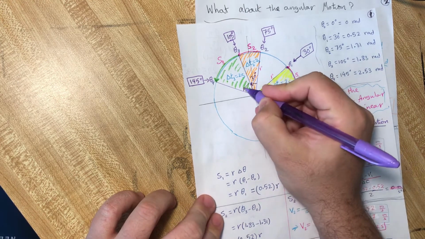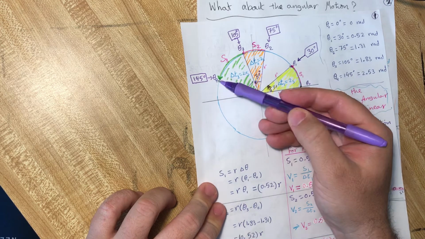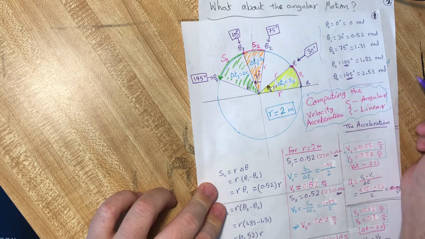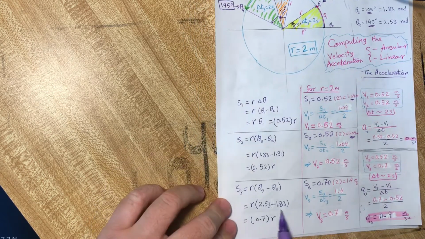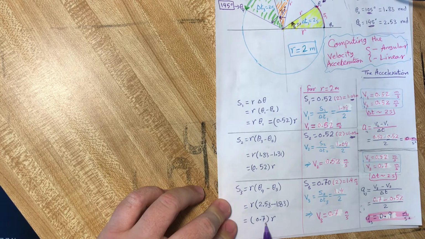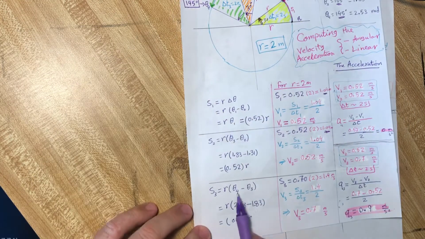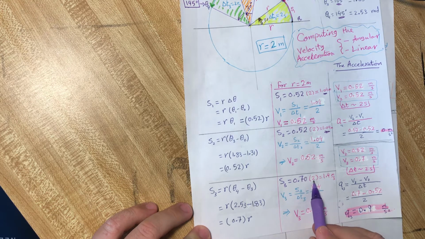But this angle is not 30 degrees. It is the difference between theta 4 and theta 3: 145 minus 105, which is equal to 40 degrees. 40 degrees in radians will be 0.7 radians. To find the length S3, we need to multiply the angle 0.7 by the radius, which is 2.